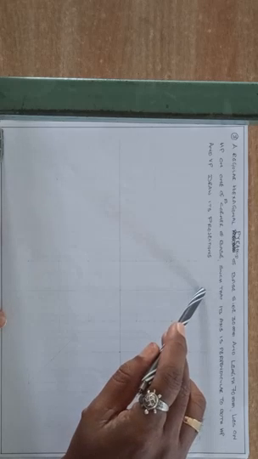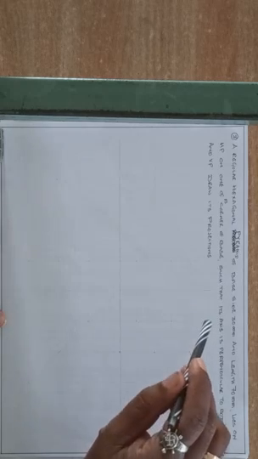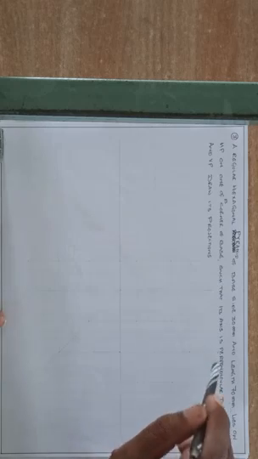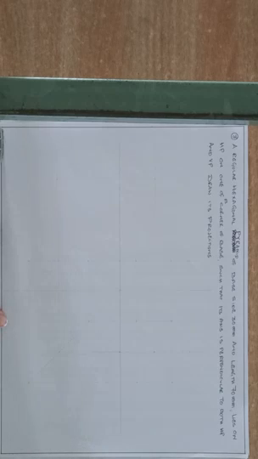Now here I want to show one problem, that is a regular hexagonal pyramid of base 30 mm side and length 70 mm long lies on HP on one of its corner of the base such that its axis is perpendicular to both HP and VP, and in this position you have to draw the projections.